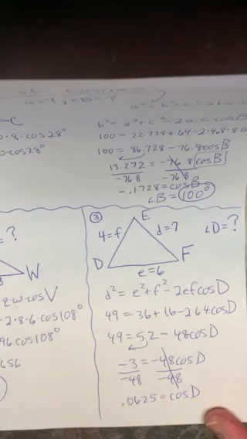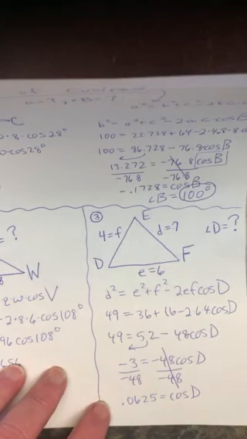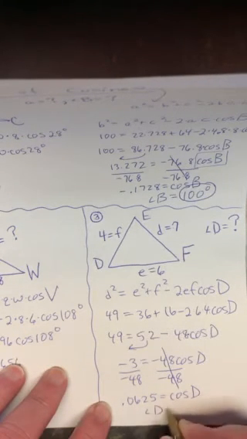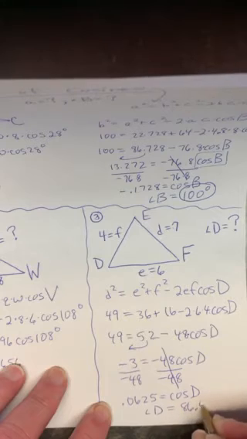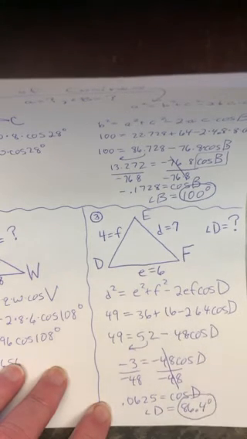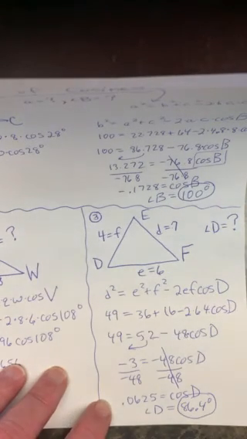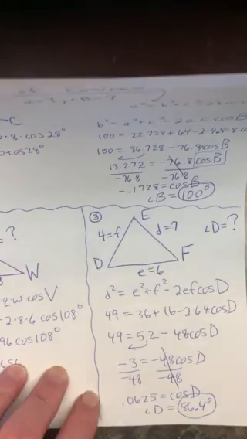So guys, I'm hitting second cosine, second answer, hit enter, and it looks like 86.4. So angle D, 86.4 degrees.